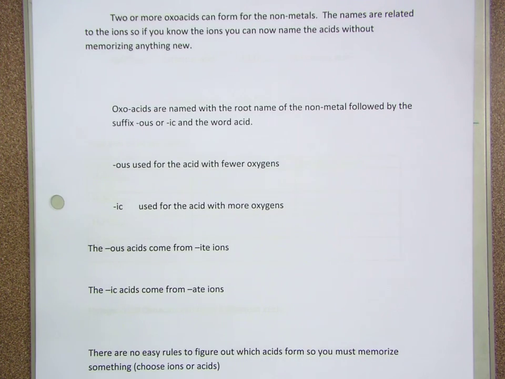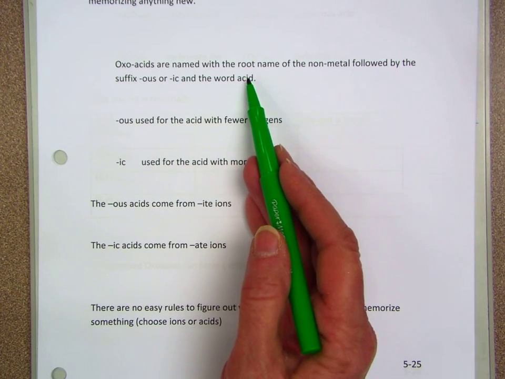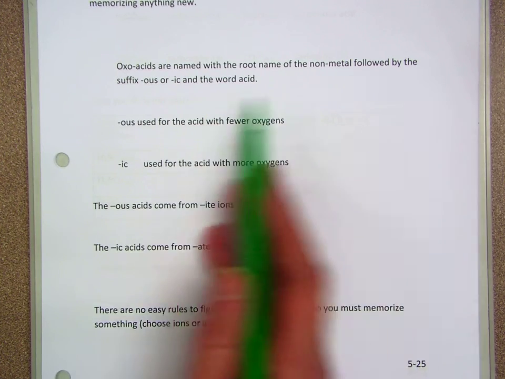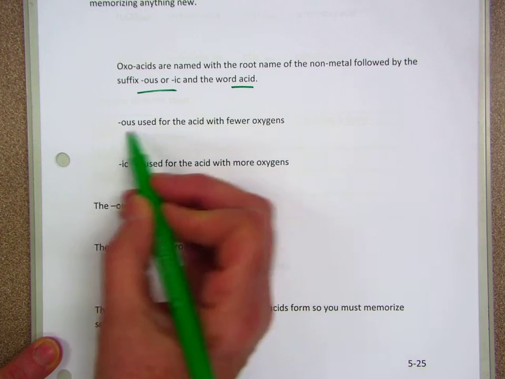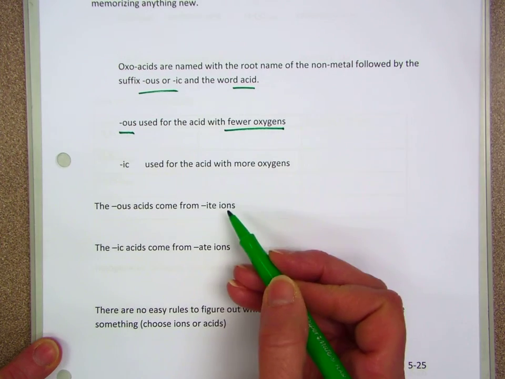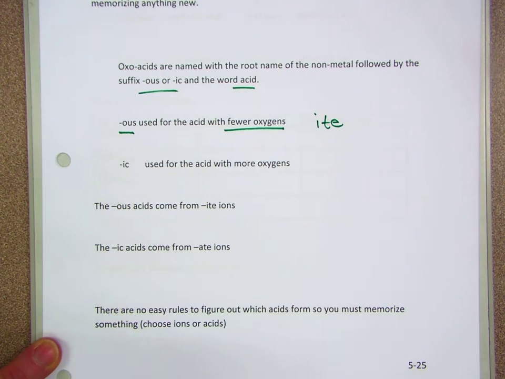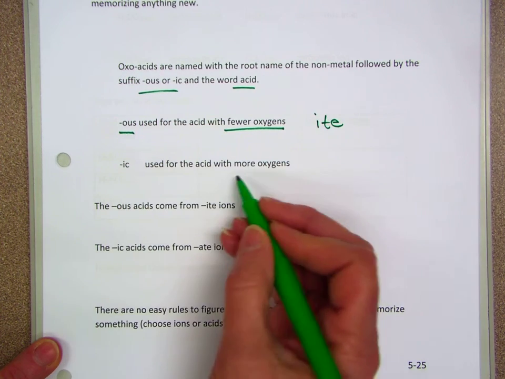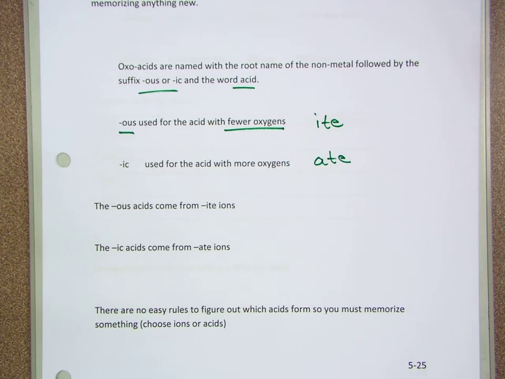So the names are related to the ions, so if you know the ions, those polyatomic ions, you can learn the acids pretty quickly. The oxoacids are named with the root name of the nonmetal followed by the suffix us or ic and the word acid. Us is the fewer oxygens, and remember we said that ite was the anion with fewer oxygens, and ic is the more oxygens, and ates were the anions with the more oxygens.